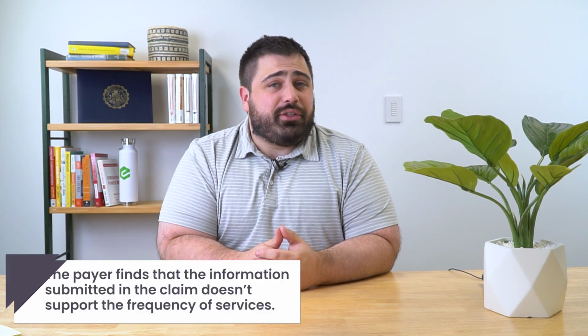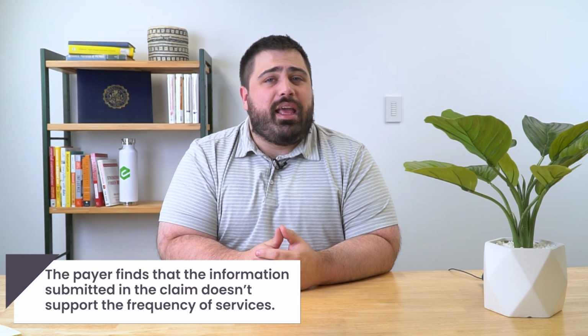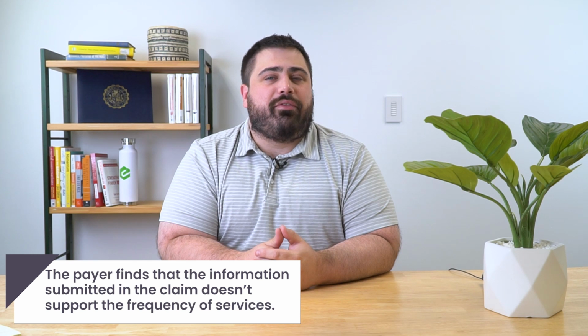The exact definition for CO151 is that the payer finds that the information submitted in the claim doesn't support the frequency of services. In other words, a provider performs a service more times than the patient's coverage allows. So what should you do when you run into this denial code? Well, CO151 can be a tricky denial code to work with, but don't let that discourage you. There are a few actions that you can take in order to have your claim processed.